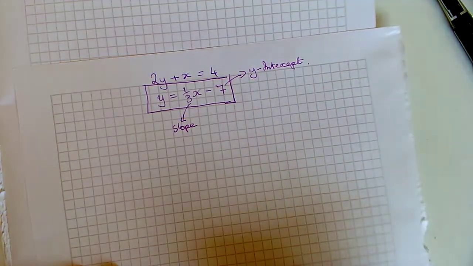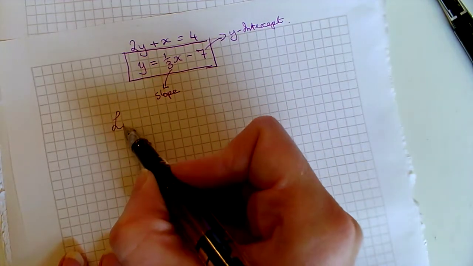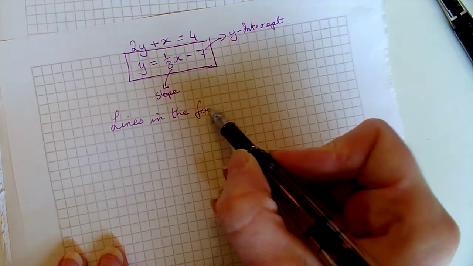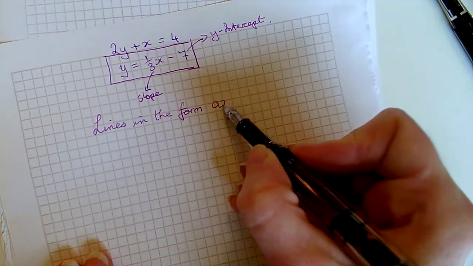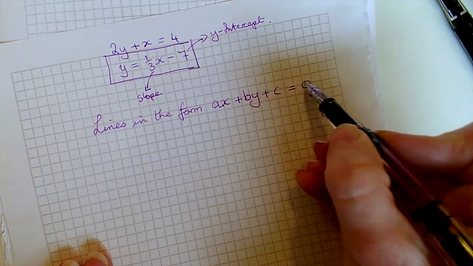But there's another way that we like to write lines, and that's lines in the form ax plus by plus c equal to 0.